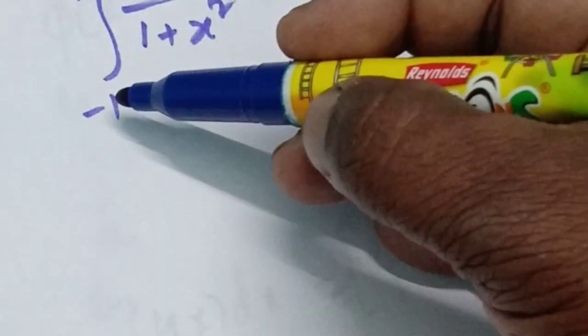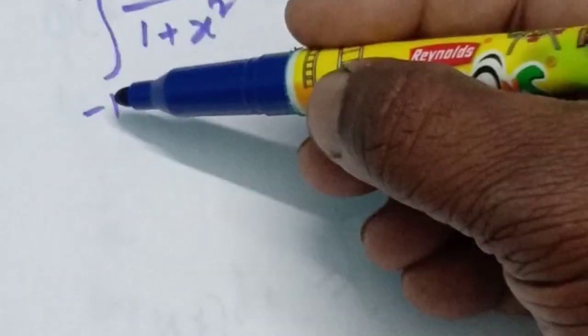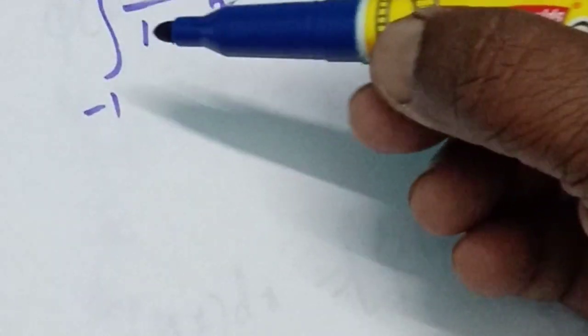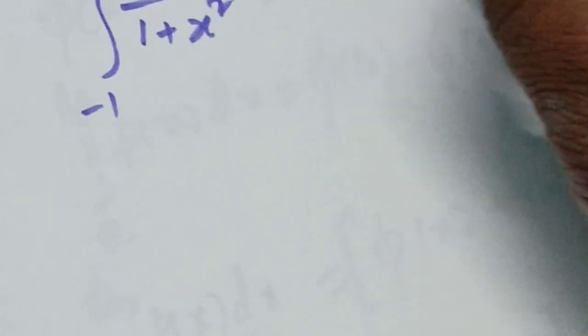Integration of 1 by 1 plus x square from -1 to +1. We know the integration of 1 by 1 plus x square is tan inverse x. Now we are supposed to put the values -1 to +1. They are the lower limit and the upper limit.